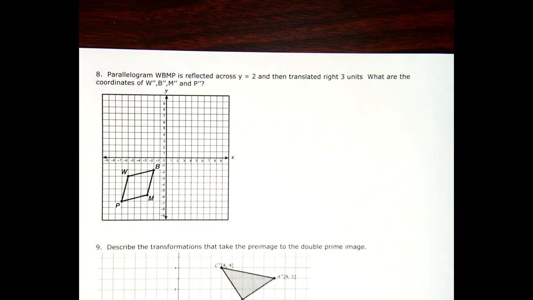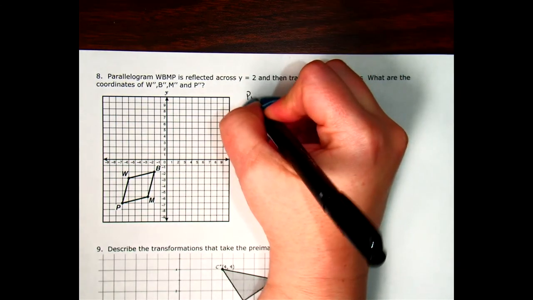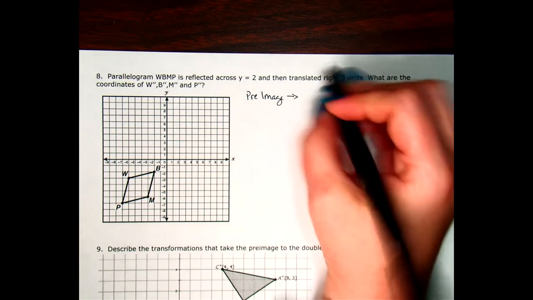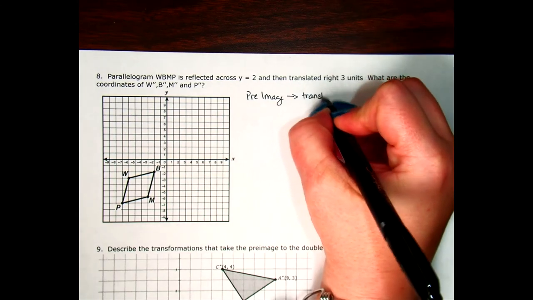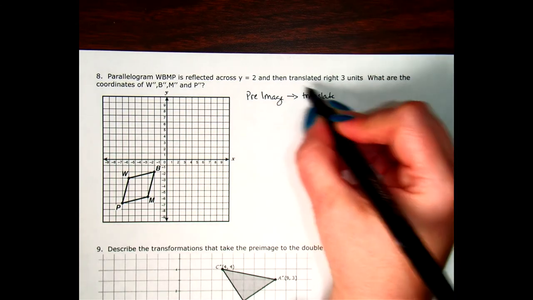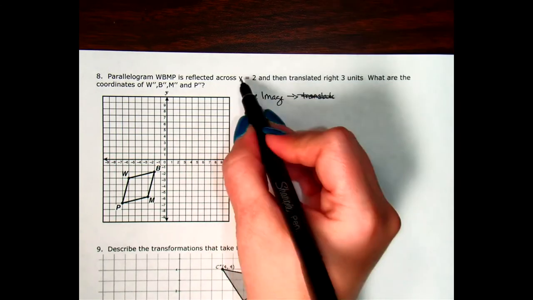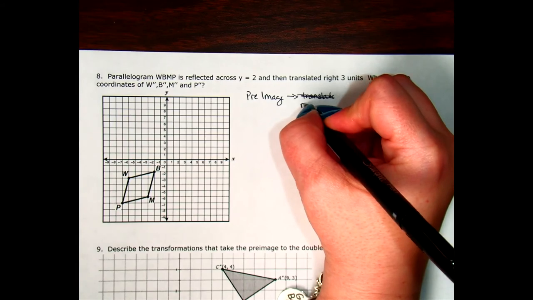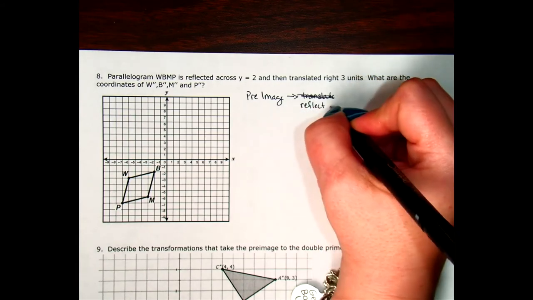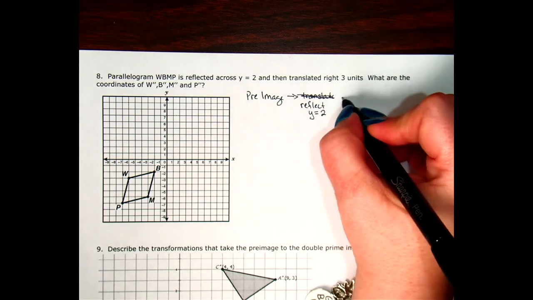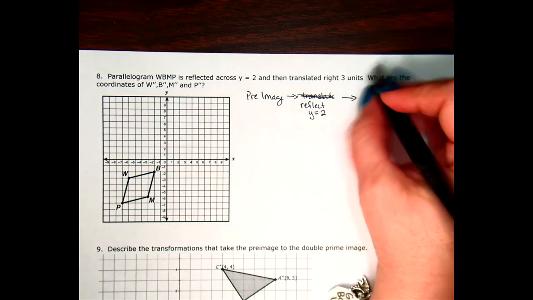Okay, so the first thing I'm going to do is write my rule. I'm going to have my pre-image, and then I'm going to reflect across y equals 2. And then I'm going to translate 3 units right.